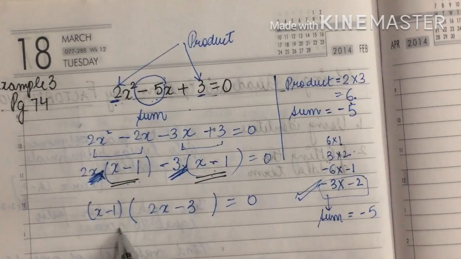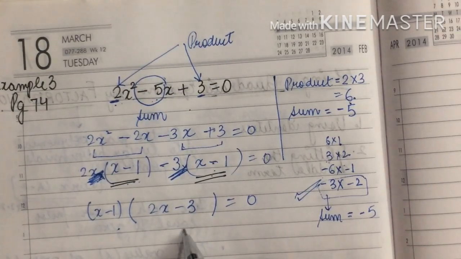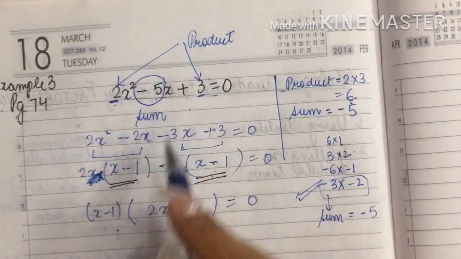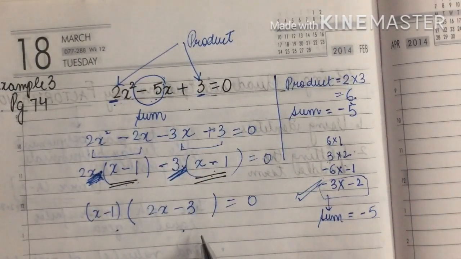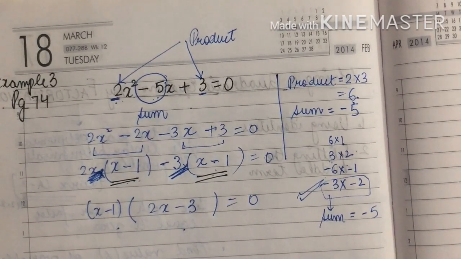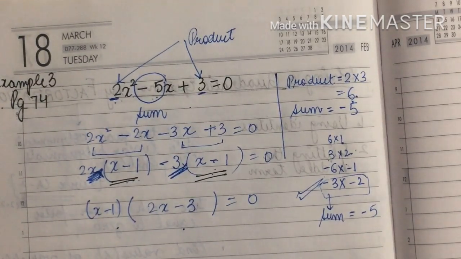Now you can see this is a linear polynomial, this is a linear polynomial, and I have split up this quadratic polynomial into 2 linear factors. Now we take these linear factors equal to 0 and obtain the value of x.